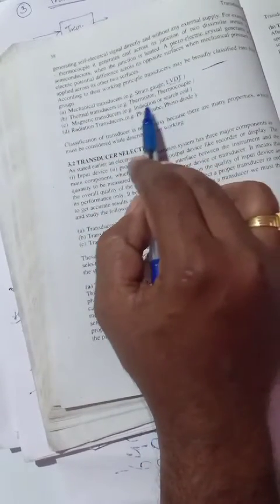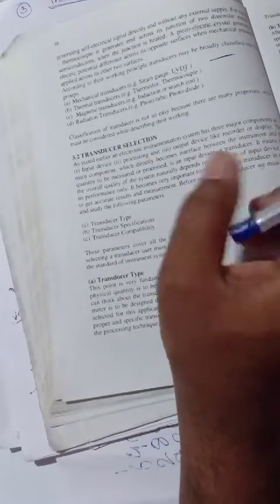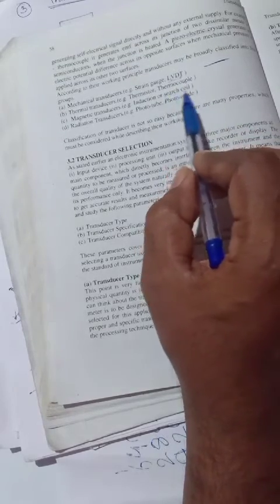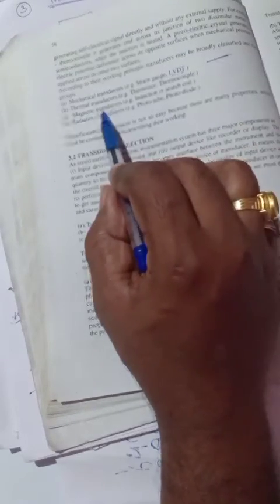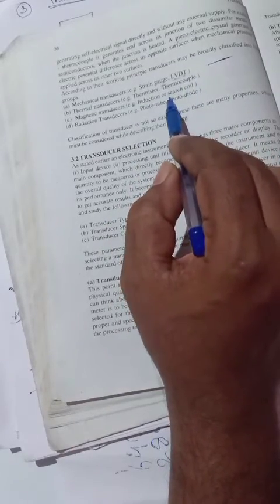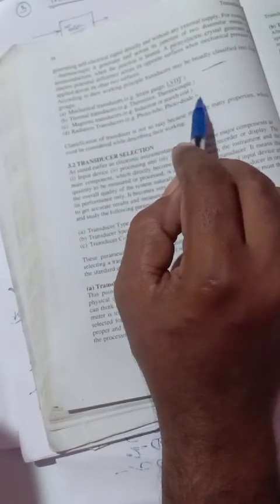Next, the magnetic transducer: induction or search coil. A search coil means there is a coil. We very well know about metal detectors; in a metal detector such types of coils are used. That is called a magnetic transducer, because there is a change in the magnetic field due to a change in its induction. Then the radiation transducers: phototube, photodiode, photocell, and LDR, light dependent resistor. These are radiation-based transducers.